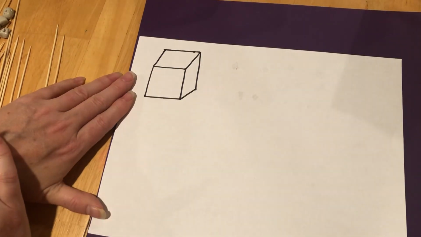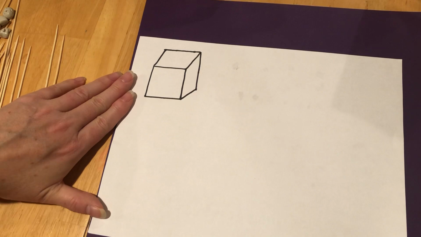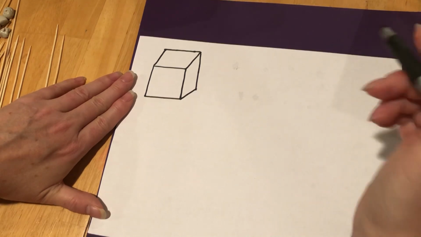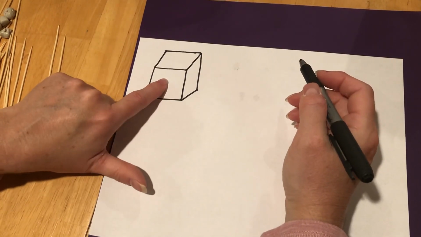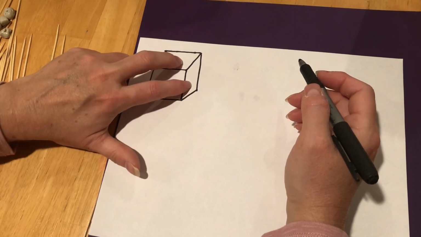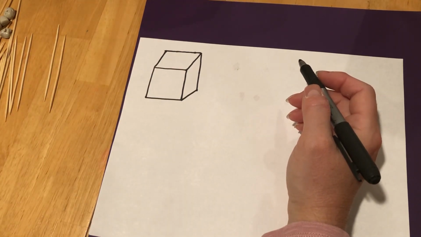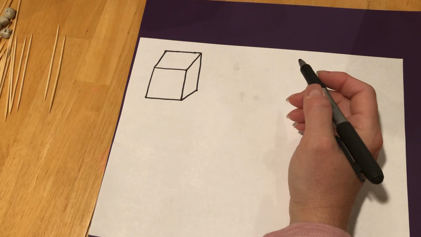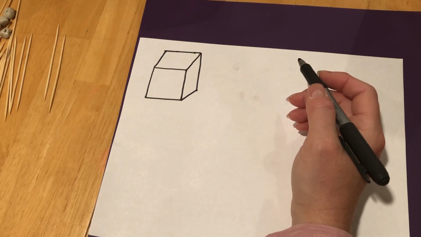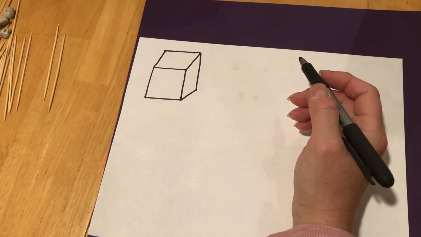And what have we made? We have made a cube. I see a square here, and I see two parallelograms here in my cube that I have drawn. Do you see those? Go ahead and try it for you.